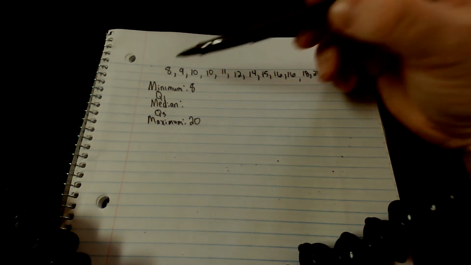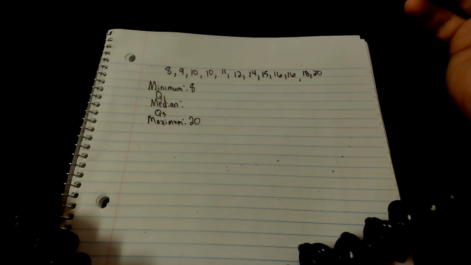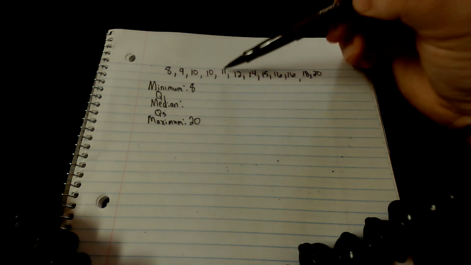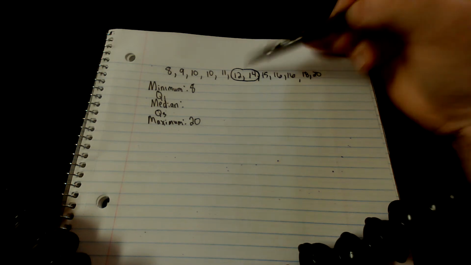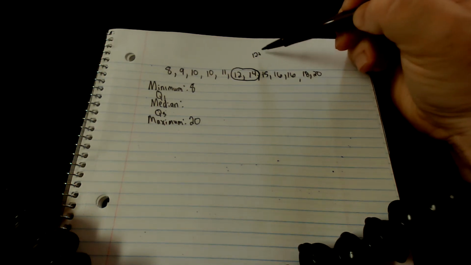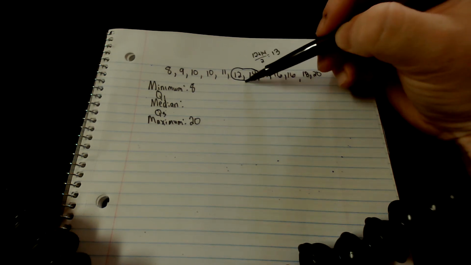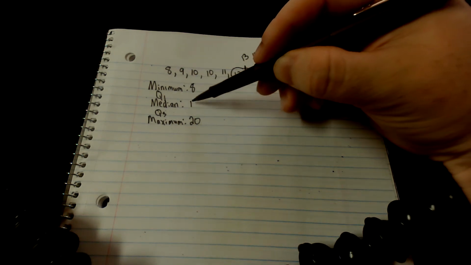So if we remember from my last lecture, 1, 2, 3, 4, 5, 6, 7, 8, 9, 10, 11, 12. So there are 12 data points. That means the median is going to be the 2 numbers in the middle. If I cut 12 in half, it's 6. So 1, 2, 3, 4, 5, 6. So it'd be these 2 here. Since it's those 2, I'm going to take the average of those 2, which gives me 13. And that 13 is not part of the data. I'm just going to put it right there.